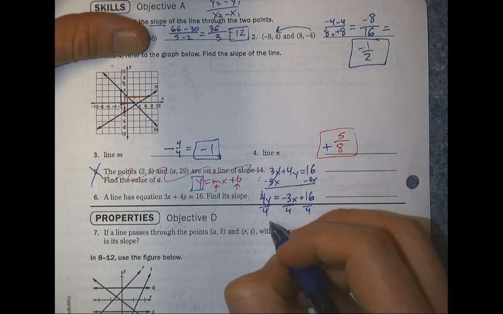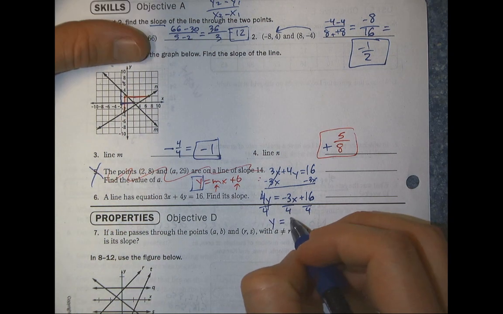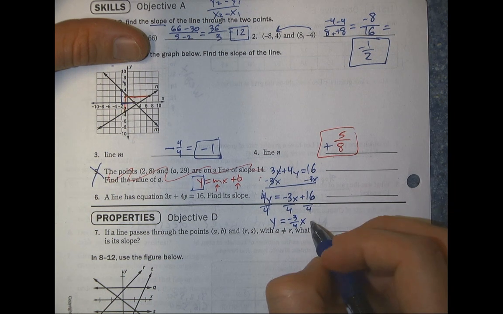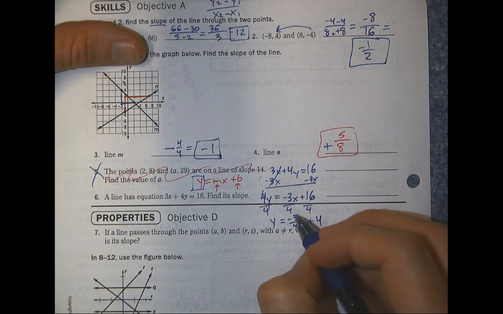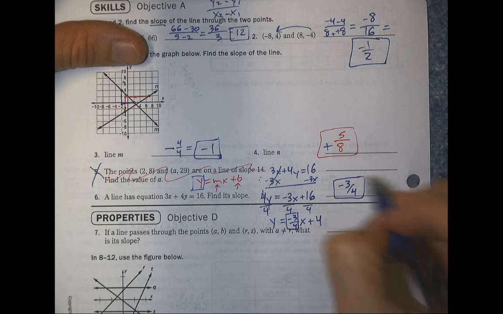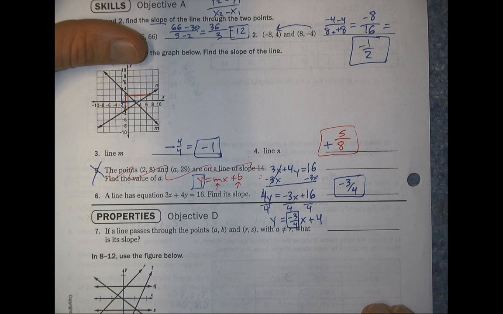So this clears out. Negative 3 and 4, if you want to get the decimal, that's fine, but I'm going to leave it as negative 3/4 x. And then plus, and 16 divided by 4 is 4. But that, in this case, is not relevant. All we're looking for is the slope, which you will find as the coefficient to x, so that's negative 3/4.